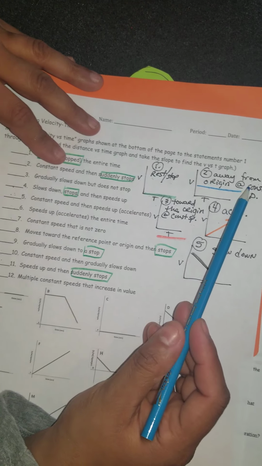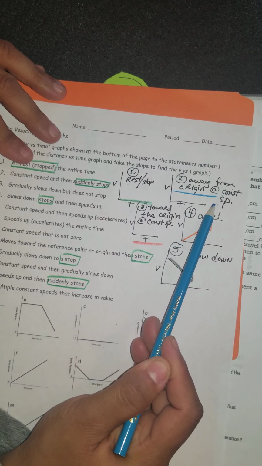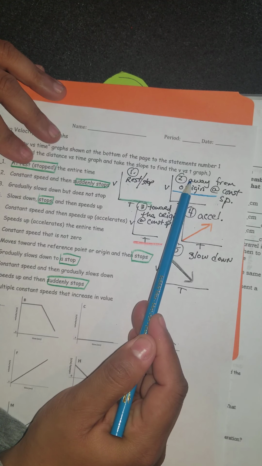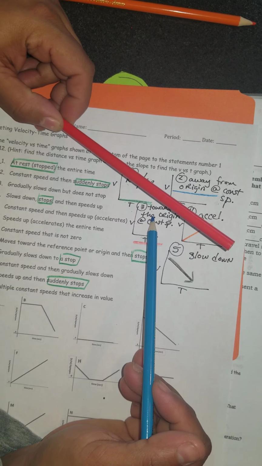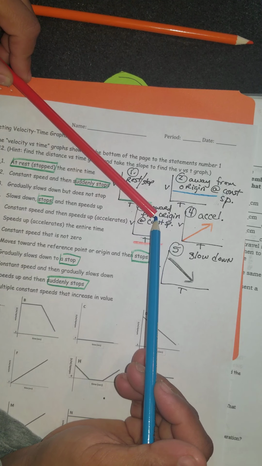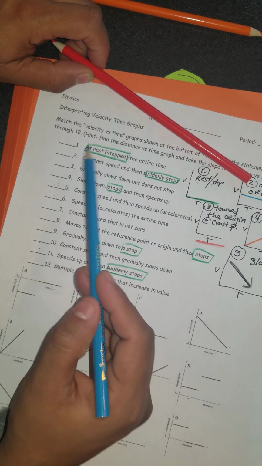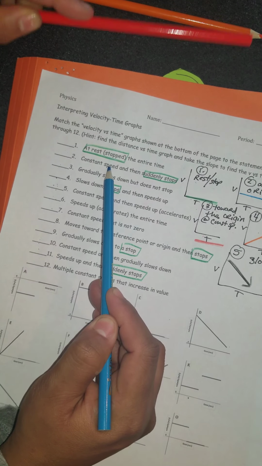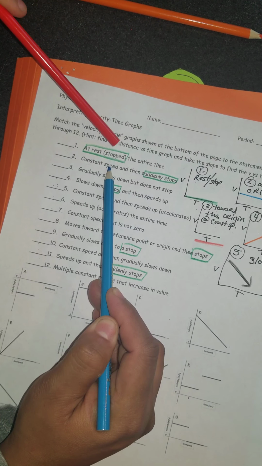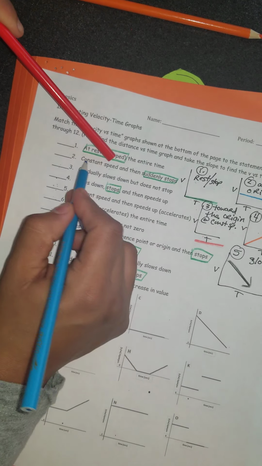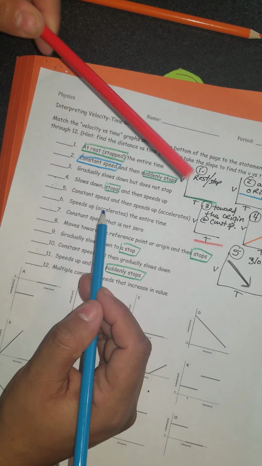Okay? So we're looking for the words constant speed, okay? But particularly away from the origin. If it says towards the origin, then it's going to be red right away. If it doesn't say towards the origin, what color is it going to be? Blue. Okay? So let's go ahead and let's look. It says constant speed. Does it say towards the origin? If not, we're going to assume entropy is occurring, and it's going to be blue. Okay? I'm going to have my red with me just in case.